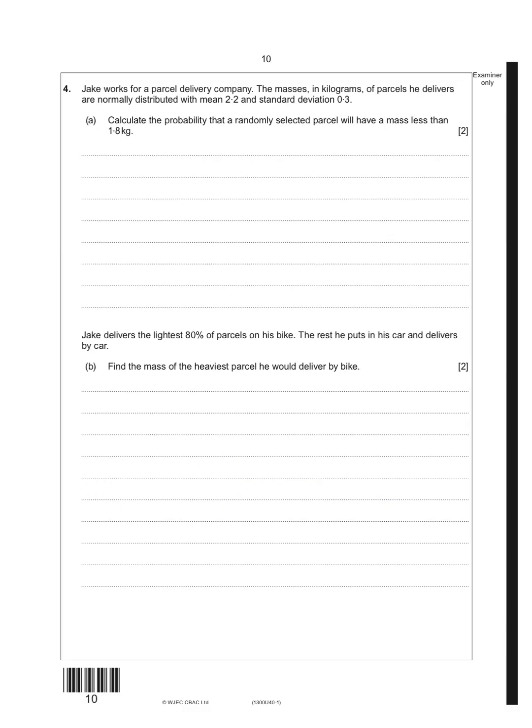Okay, after a question of lots of writing, hopefully this one now is going to be doing some calculations. So we've got Jake working for a delivery company. Right, let's define X equals the mass of a parcel.